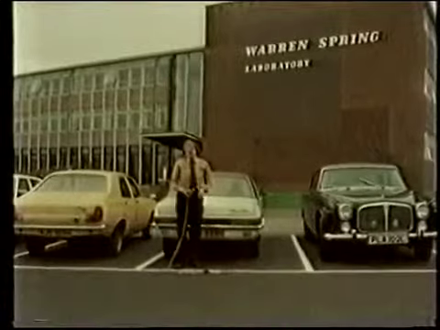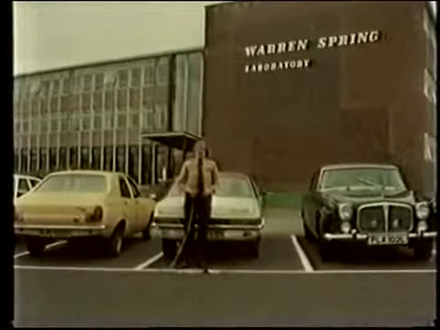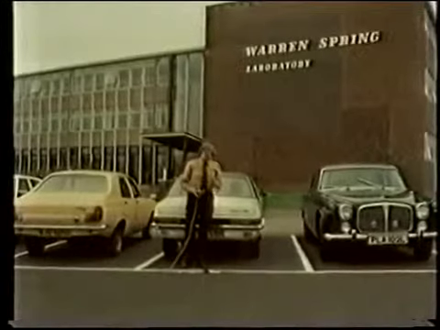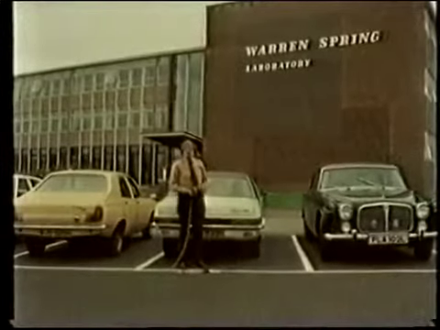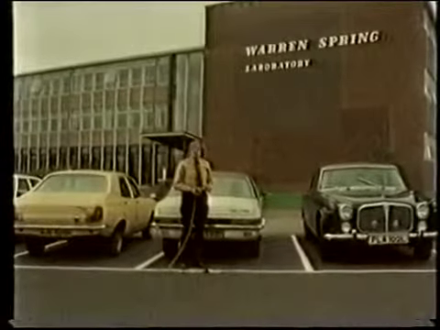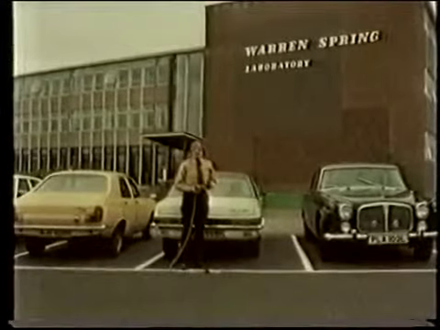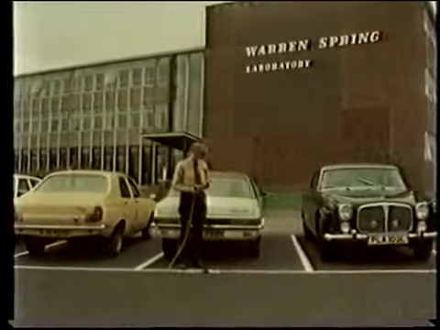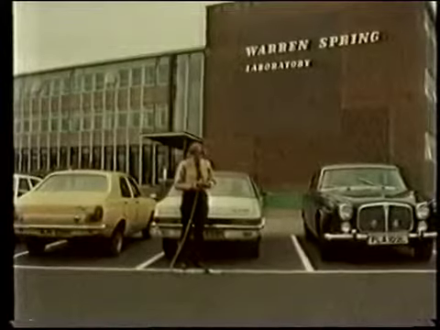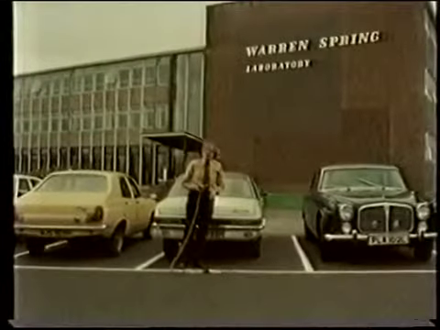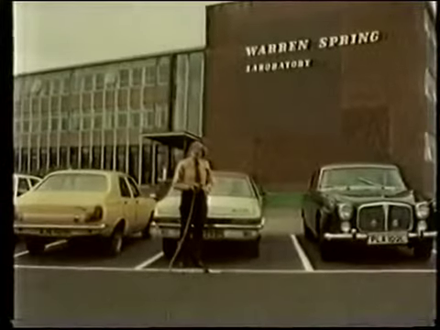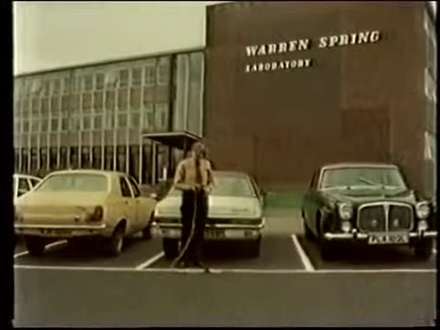I've come along to an industrial research laboratory. In fact, it's the Warren Spring Lab at Stevenage. They're very much concerned in this laboratory with problems of air pollution, with the environment. And one of the projects that they're working on is the analysis of car exhaust fumes. Well, how do they analyze these fumes? You might think that they would use chemical methods. In fact, they don't. They use Fourier transform spectrometry.